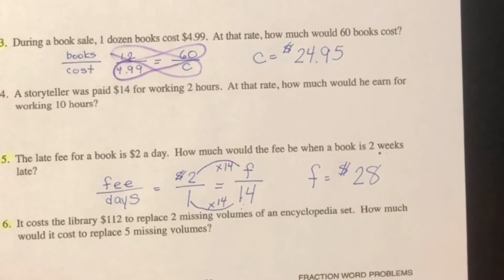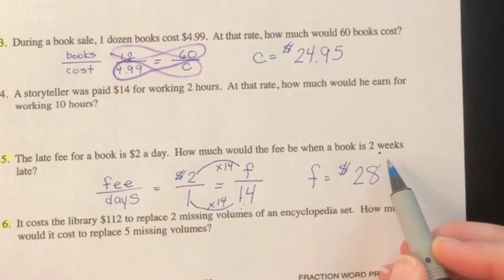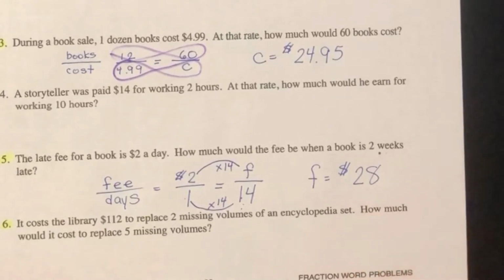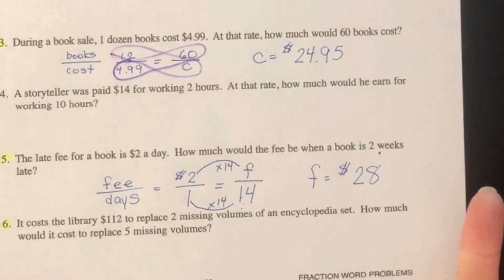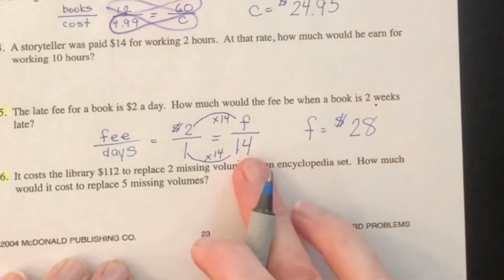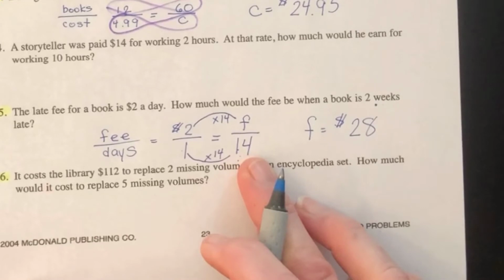This is a pretty easy one now that I think about it because it was already in the unit rate per day. So it's always easy when they're in unit rate. But I wanted to do this one with you specifically because this is days and this is weeks. And I want to make sure that you don't just see the number and write the number and not think about what does that mean. 2 weeks means 14 days. If you had put a 2 there, then you would have found out how much it would cost for 2 late days, and that's not correct.